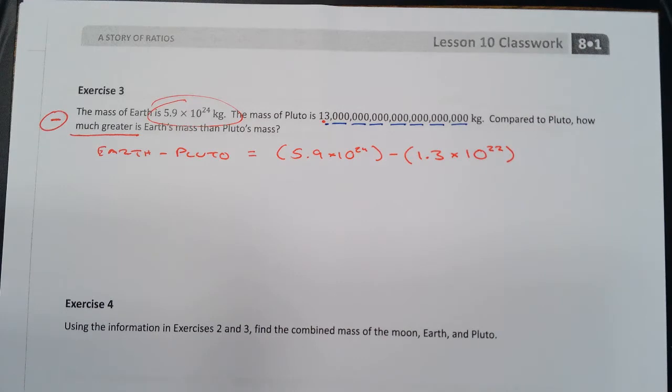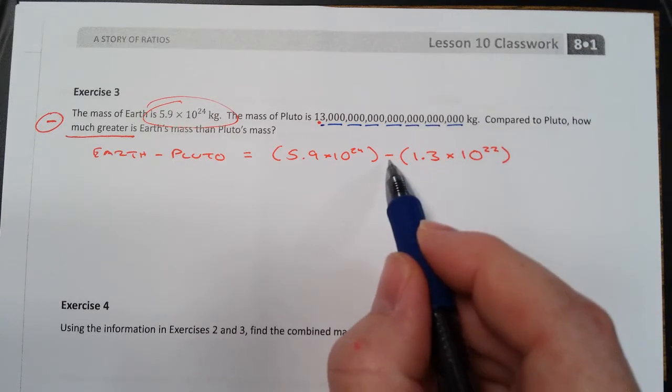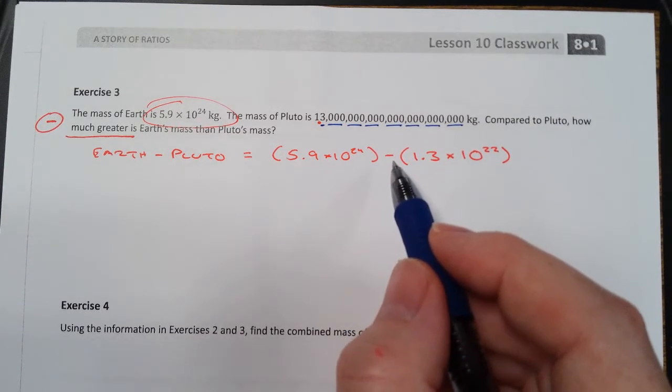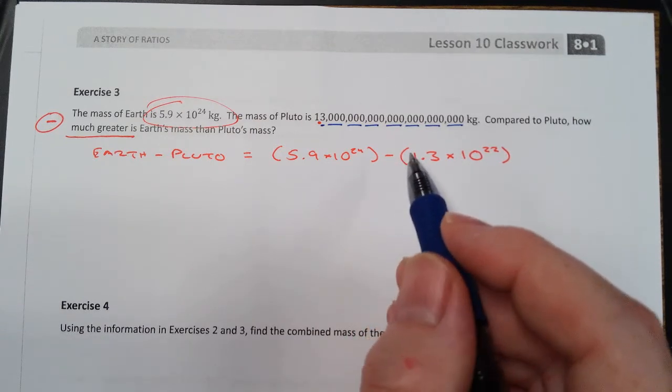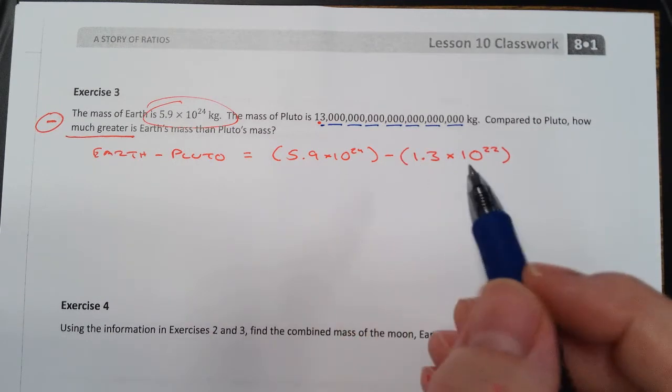Now you'll notice right here, there's a problem with this. This is not multiplication like the last examples. This is subtraction. So I cannot use the commutative and associative properties. Those only work with multiplication. Can't use them.